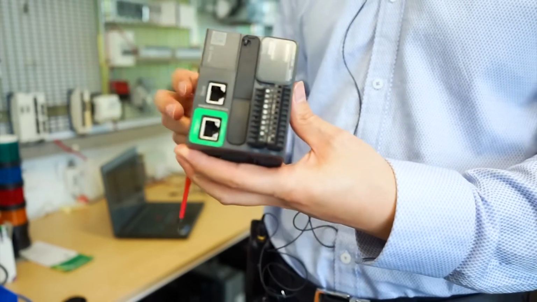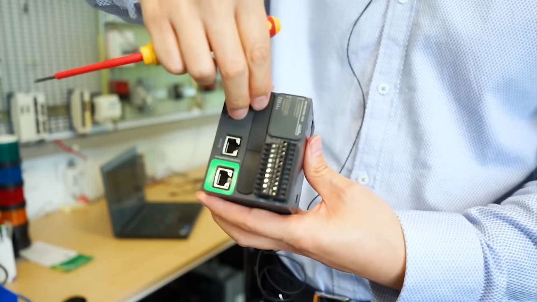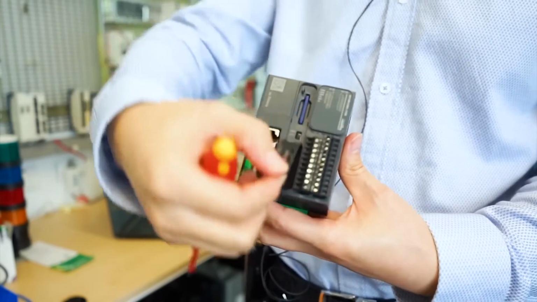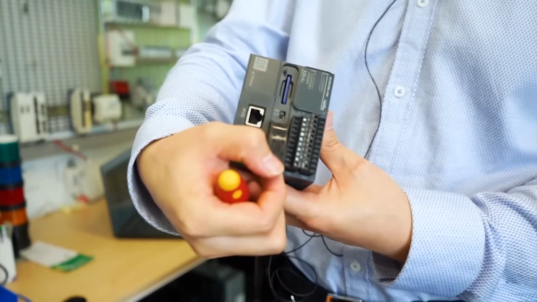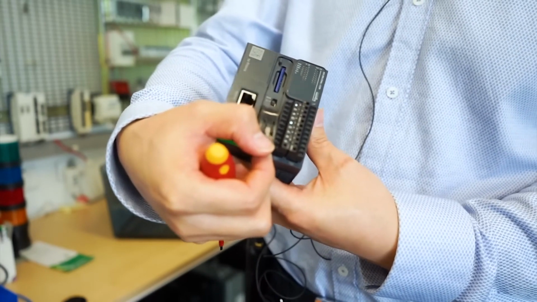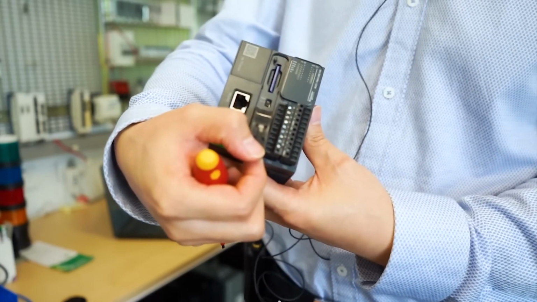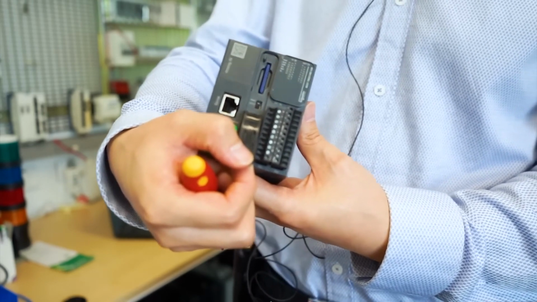Then we move on to the cover inside. As you can see, we've got an SD slot and a run stop switch there. The SD slot is used to hold the SD card.